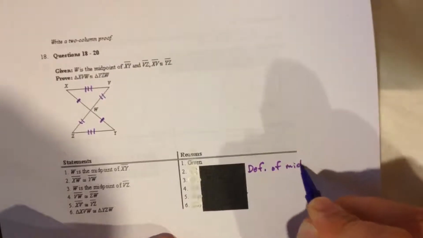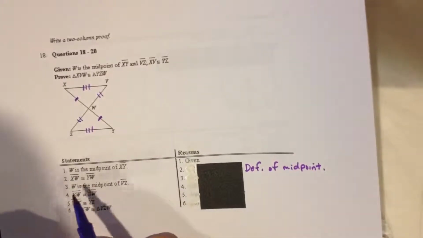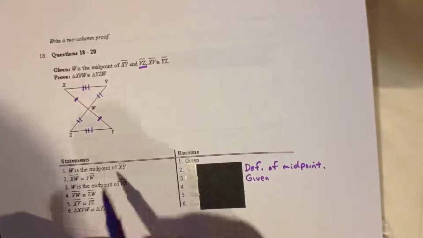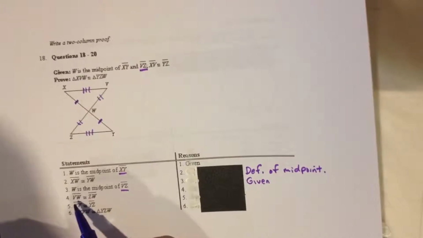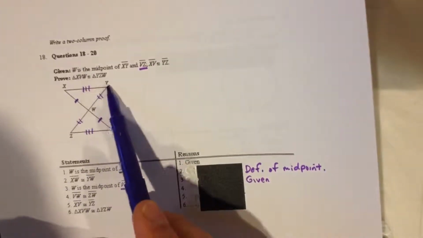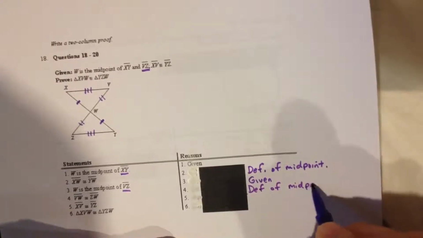Well, isn't that the definition of midpoint? Don't midpoints cut something exactly in half, or into 2 equal parts? So I know number 2 because of the definition of a midpoint. Number 3 says W is the midpoint of VZ, that's another given. Says it right there. So in this case, they wrote the givens in 2 different steps. Alright, number 4. How do I know that this segment, VW, is equal to ZW? Well, again, definition of midpoint.